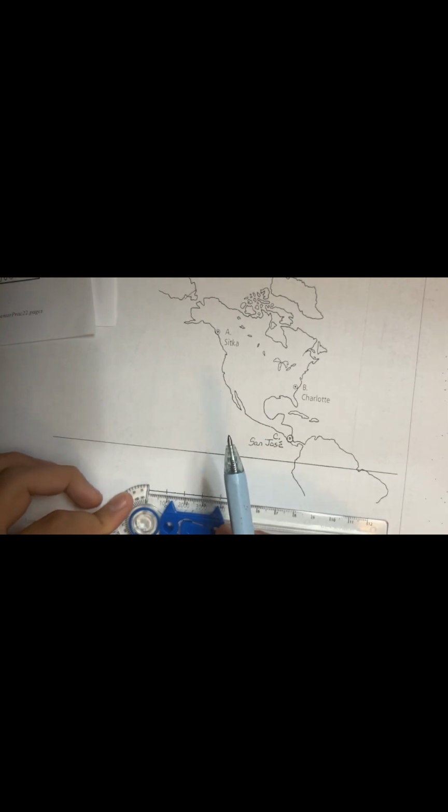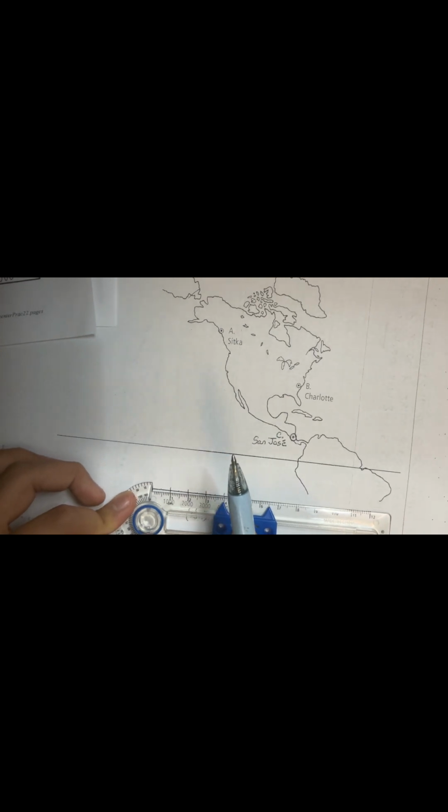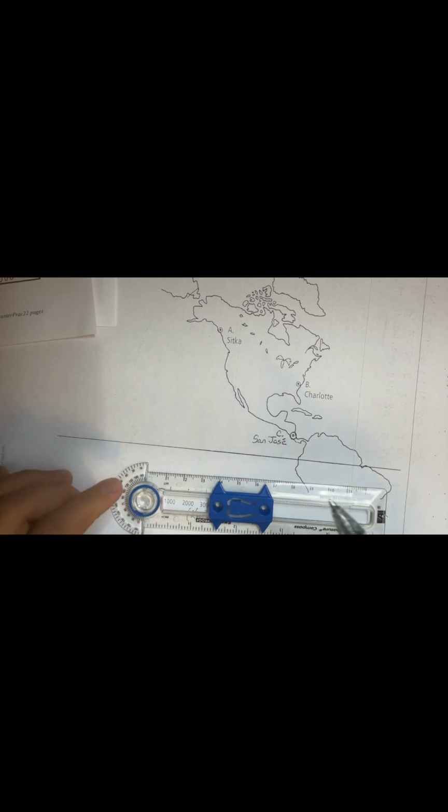And now as you can see here, it says the distance to the epicenter is 4,000 for Sitka. So we're going to go over here and look at all these tick marks, and we're going to look at the 4,000. Now we're going to line up one of the triangles or the points of your compass to the 4,000. So you can do the first point or the second point. It's up to you. So I just happened to use the first point.